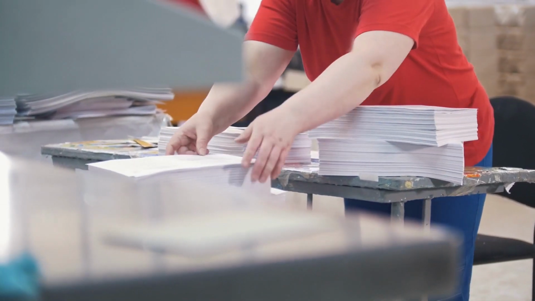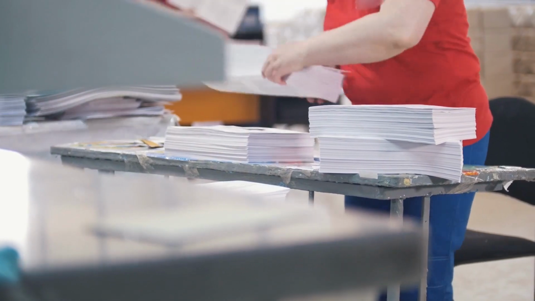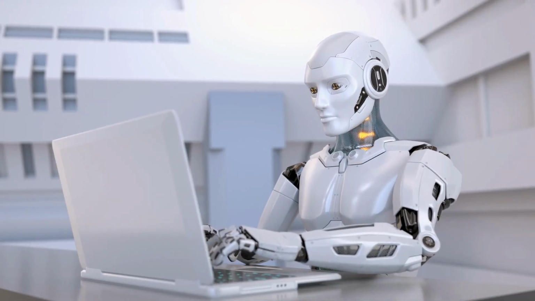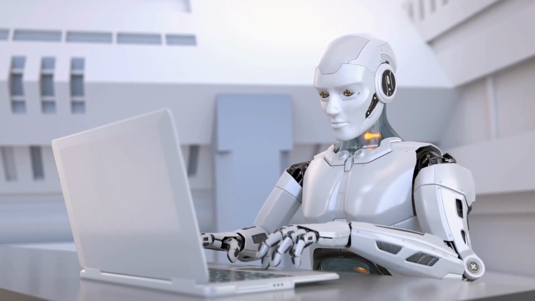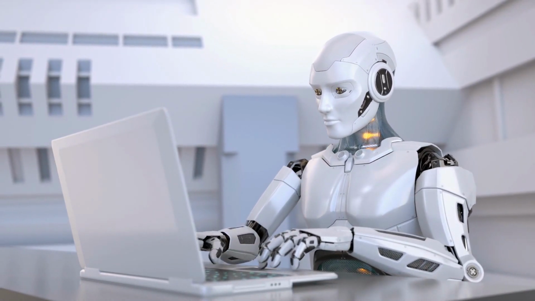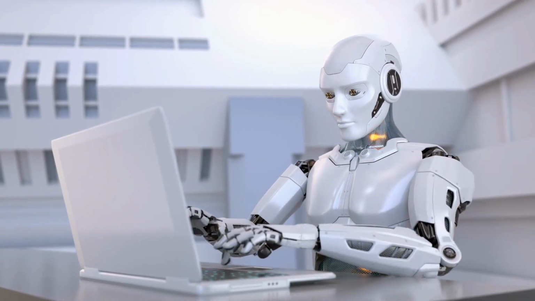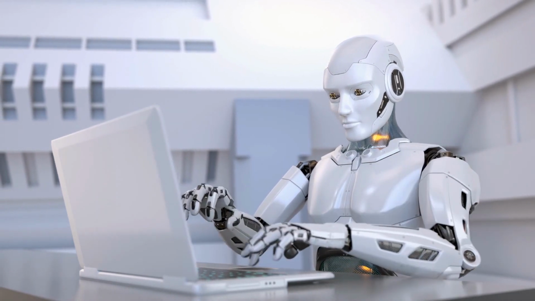The papers and toner would be delivered to the machine and replaced by a robot. And the robot will actually be the one to operate the photocopier. In actuality, this does not appear to be conceivable, yet it is how a DAO functions.